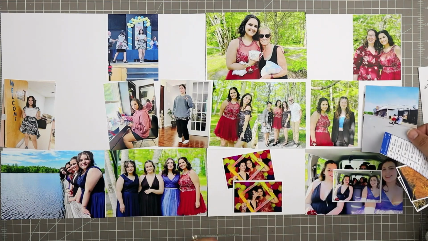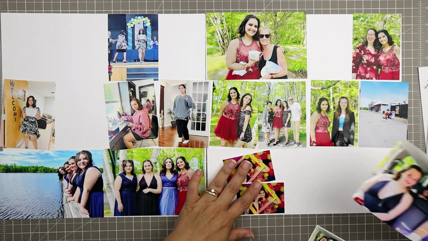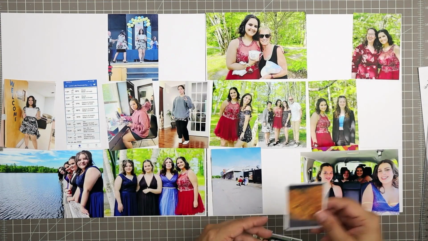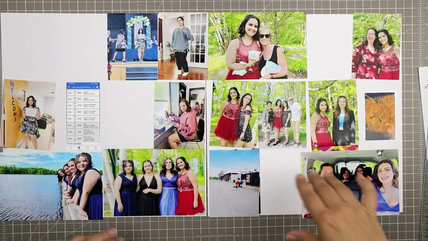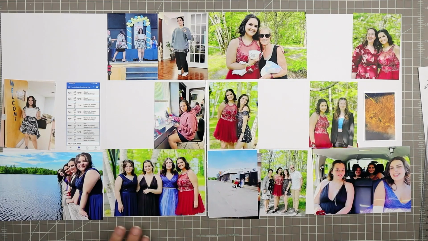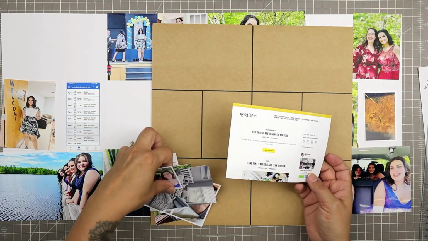I'm going to create a little insert actually, so my first thought was that I would make an insert of the grad and the prom, but clearly there are way too many photos here. There were enough photos for a full spread, and there were only a few other photos of the week, so I just thought I would. So here I am. These are what's left.